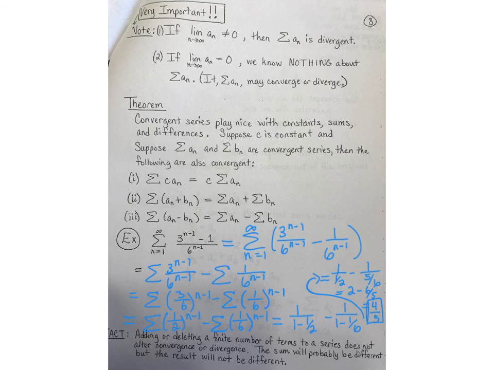So one thing to note, and this is to end with, adding or deleting a finite number of terms to a series does not alter the convergence or divergence. The sum will probably be different, but the result will not be different. If your series converges, it's going to converge. If it diverges, it's going to diverge, no matter whether you add or delete terms.